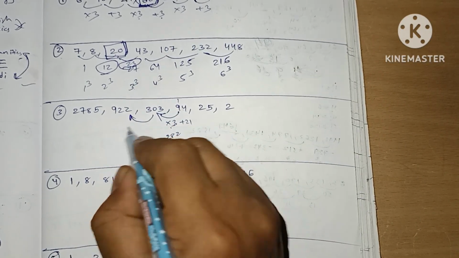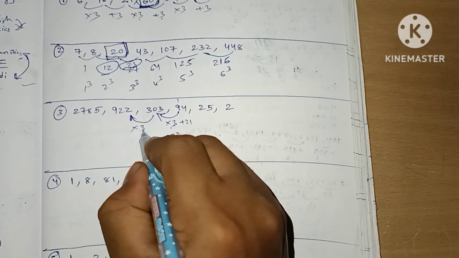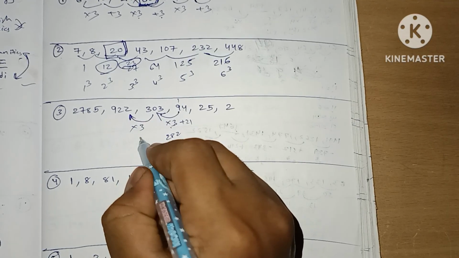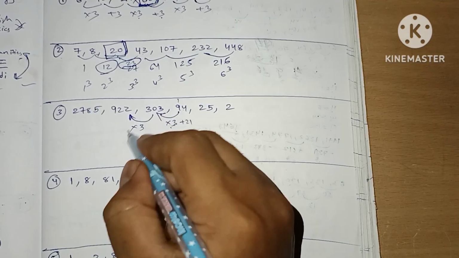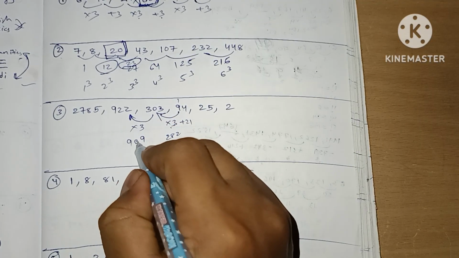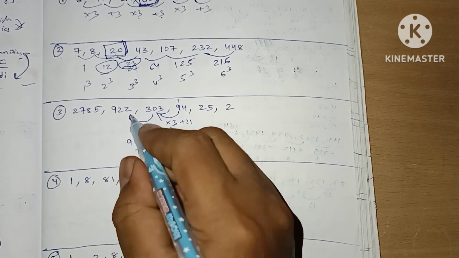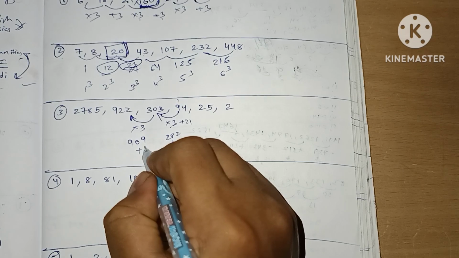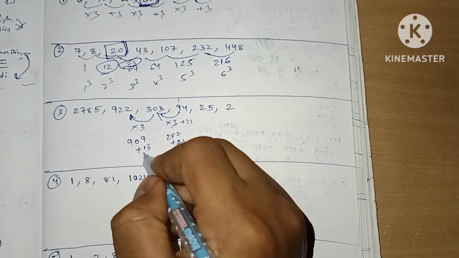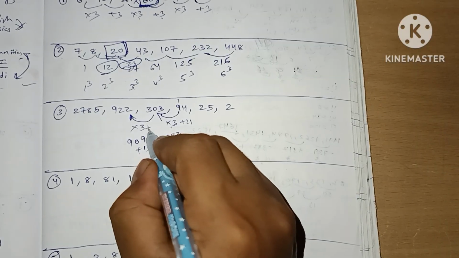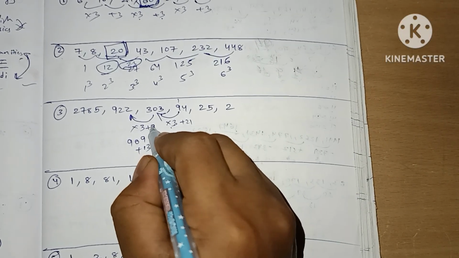If we do this, it is also into 3 times. 3 times 3 will be 909, plus 13, we get 922. So into 3 plus 13.